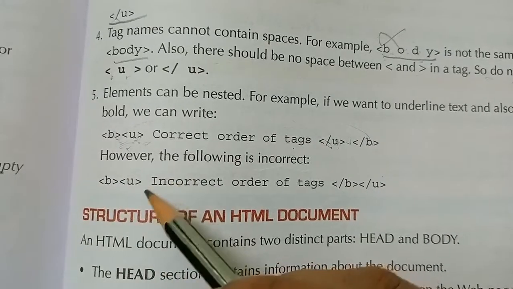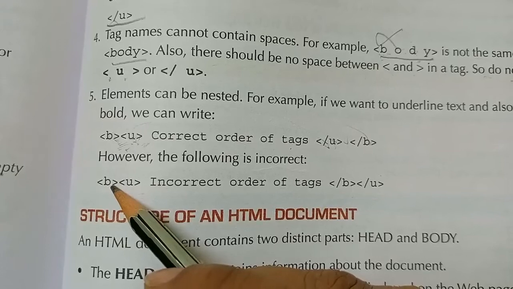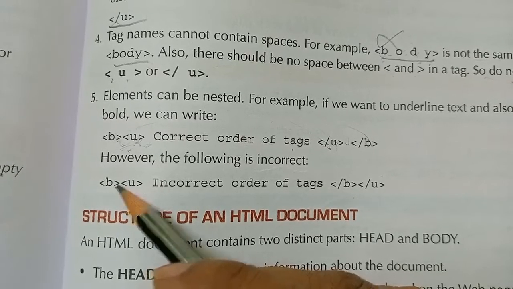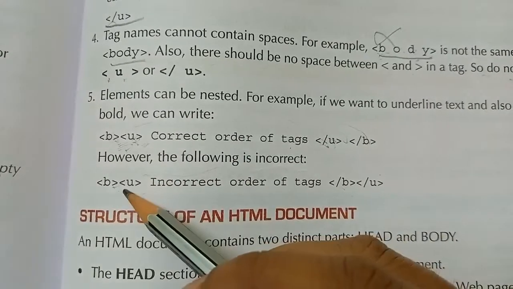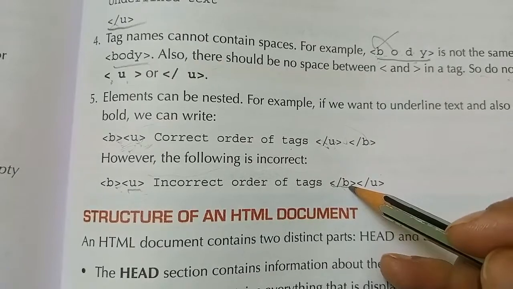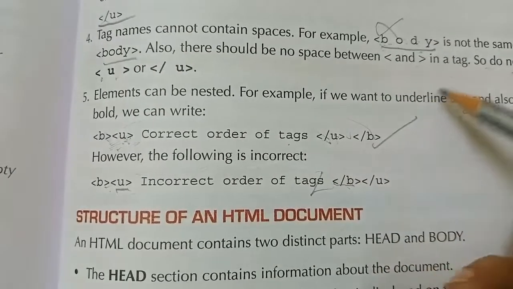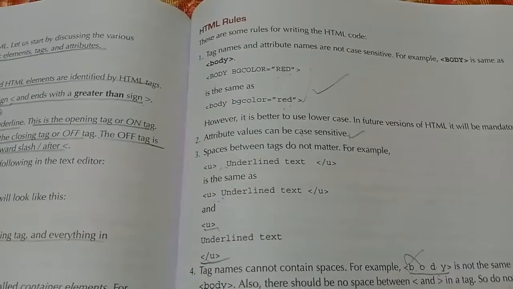But it is incorrect if you do it the wrong way around, ulta pulta. The bold tag is here and the bold tag is closed here, it is wrong. Whatever you open first, you have to close it last. So this is wrong, but this is correct. These are the basic, important rules to write HTML web pages.